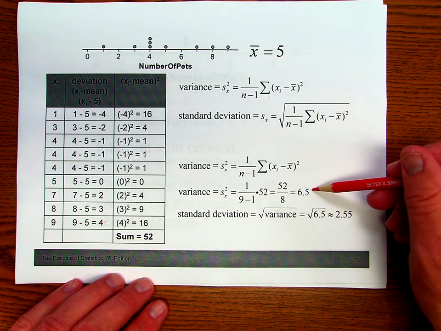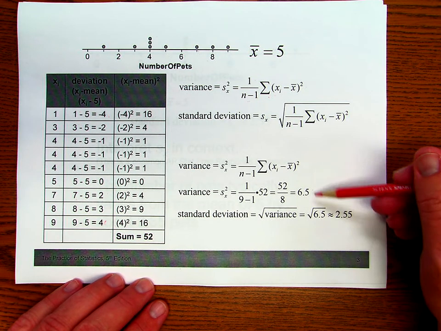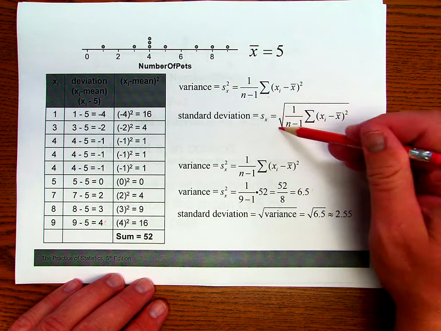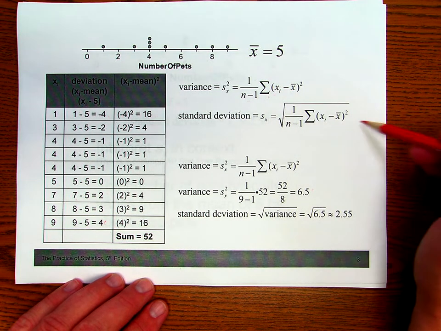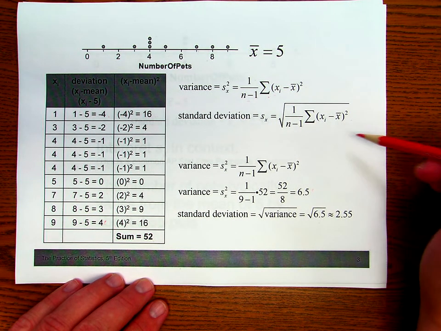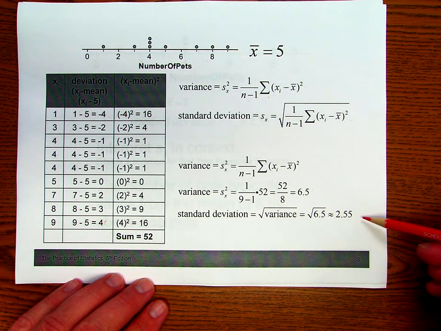We're going to do stuff with variance later in the course. For now, variance is just a stepping stone to get to standard deviation. Once we have that value, we're taking the square root of that thing that we just calculated. The square root of the variance is the standard deviation. That's the key number, the 2.55.